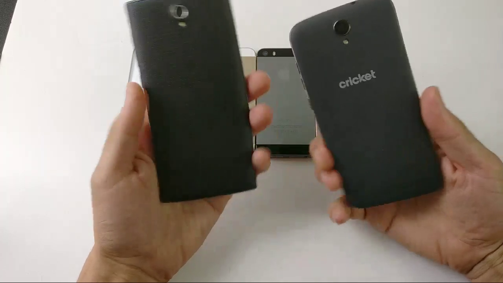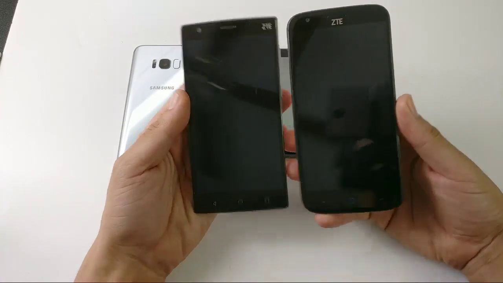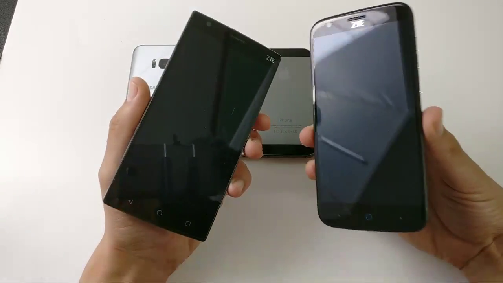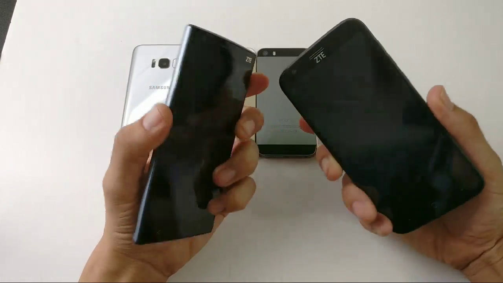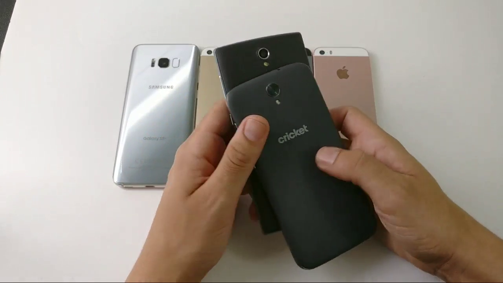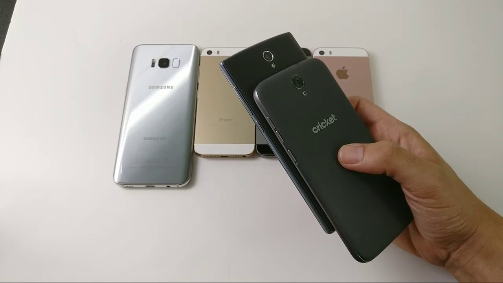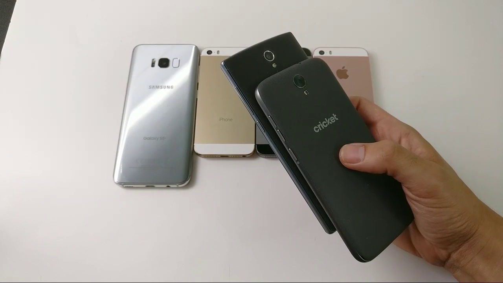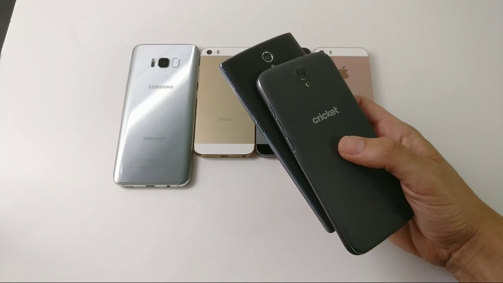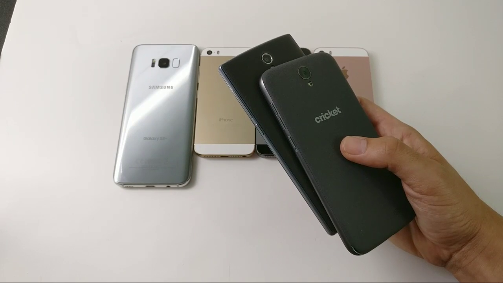ZTE. Here are some cheap phones from ZTE. What do you guys think of the brand ZTE? Do you like what ZTE has to offer? I think they offer some really cheap smartphones, like $100 phones. It's pretty great. I don't know what some people are writing to each other in different languages, but let's see, those phones are ugly. Personal opinion.